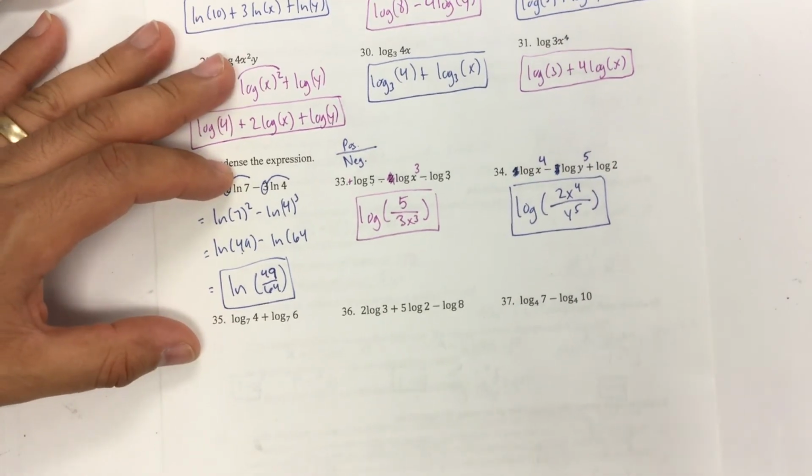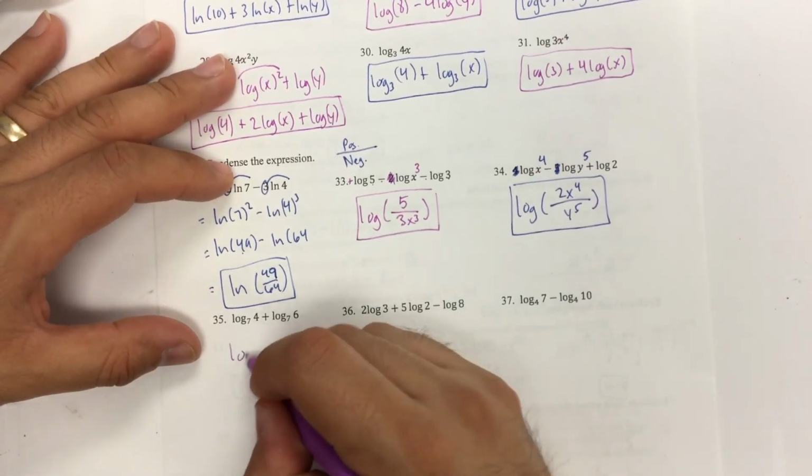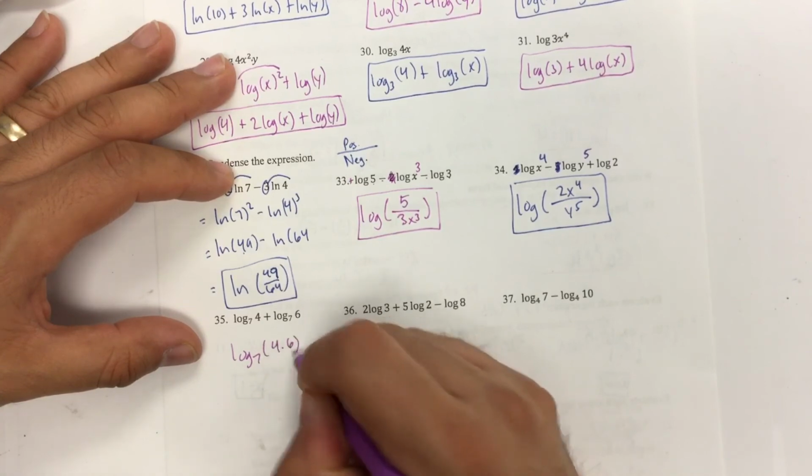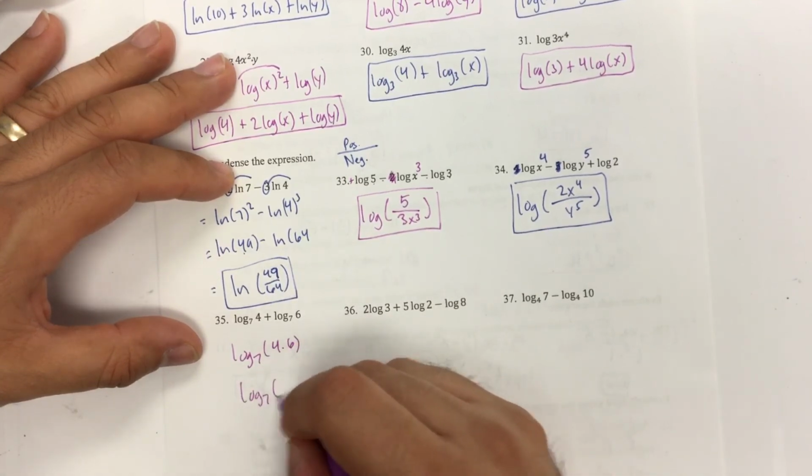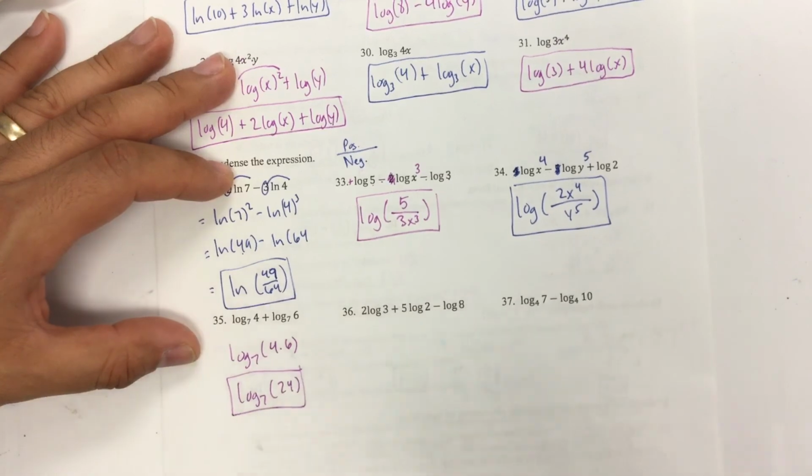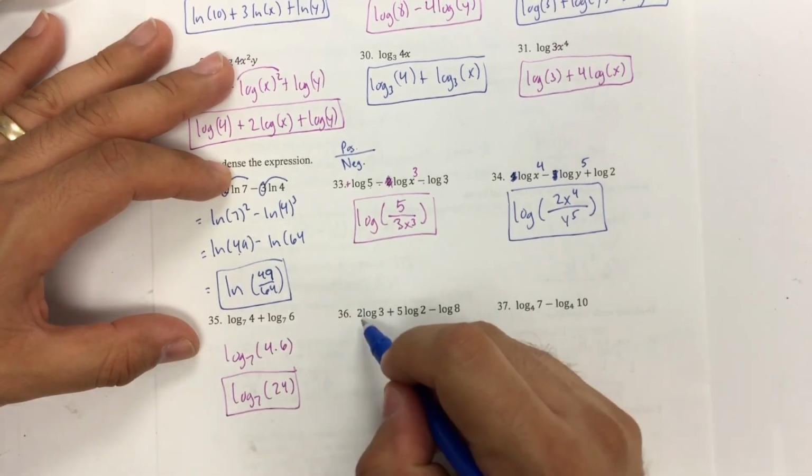All right, for the next one, there is nothing else to do, so log of 7, and it's going to be 4 times 6, and 4 times 6 is 24.